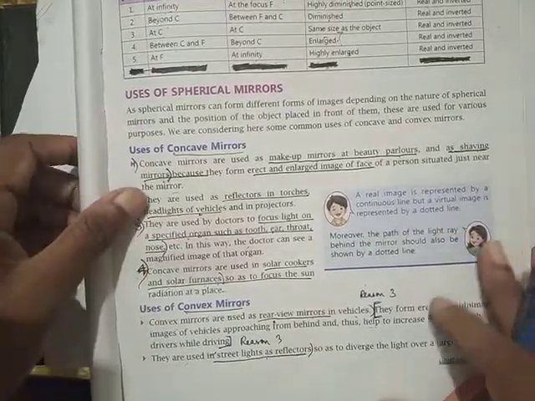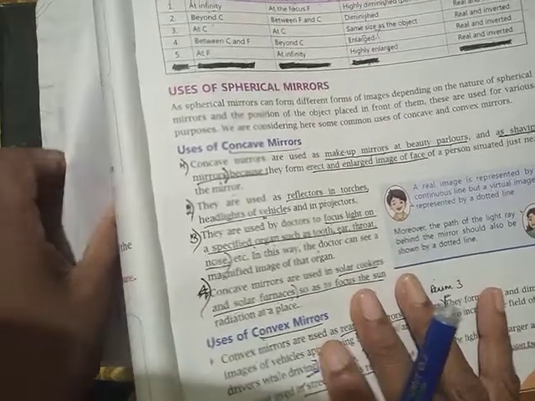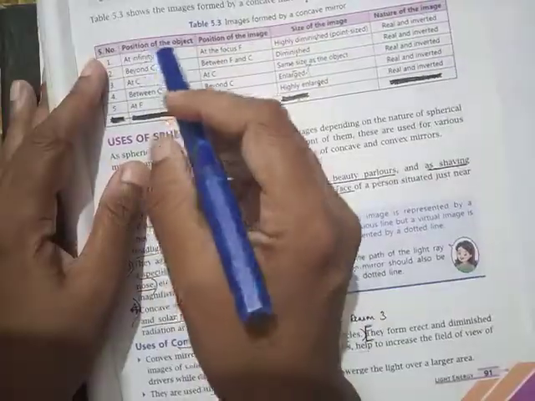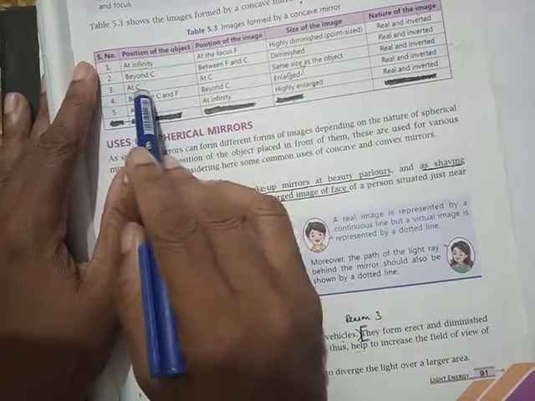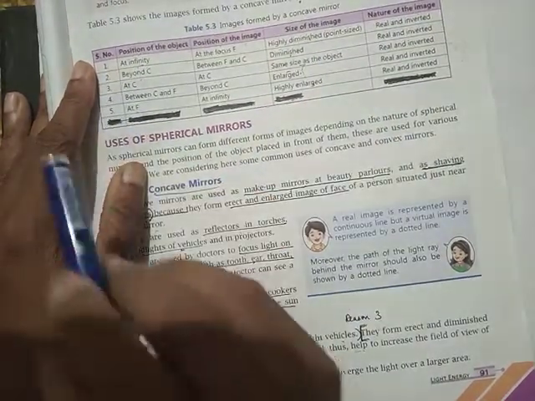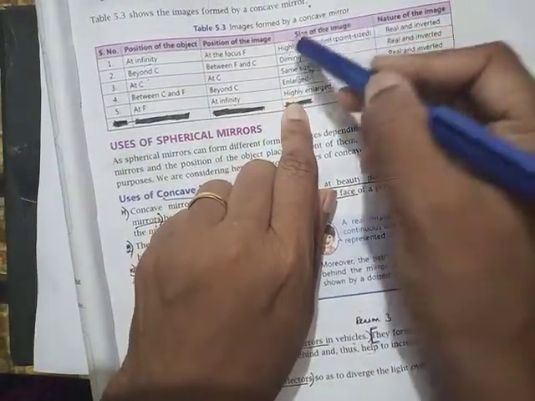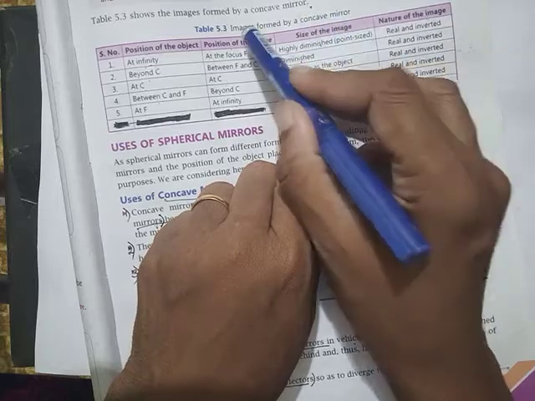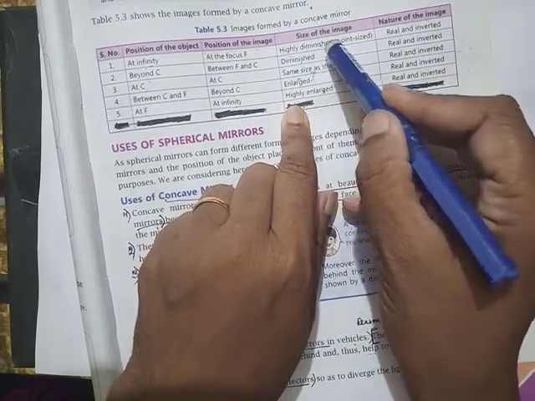So please make sure these ray diagrams can be asked. They can ask directly also, like draw the ray diagram for concave mirror when object is at C, object is at F. That way also. Or the other way is they can ask questions based on the size. Draw ray diagram for concave mirror when it forms a highly diminished image.